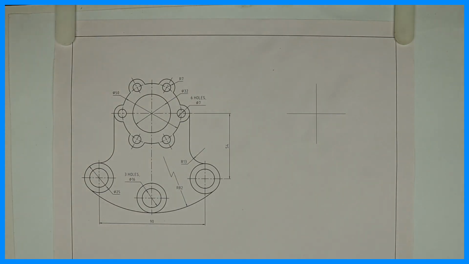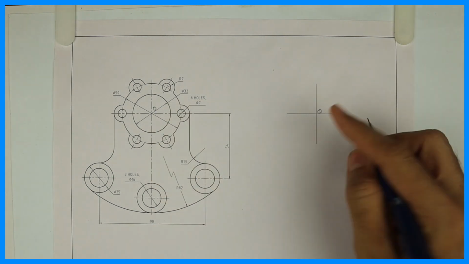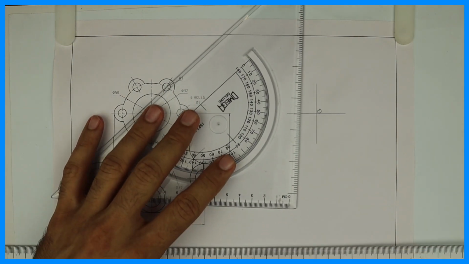Welcome to Technical Drawing. Today we are going to solve this sum in machine drawing. So first we'll start with the axis line. So we'll mark this point O and we'll go down by 54.